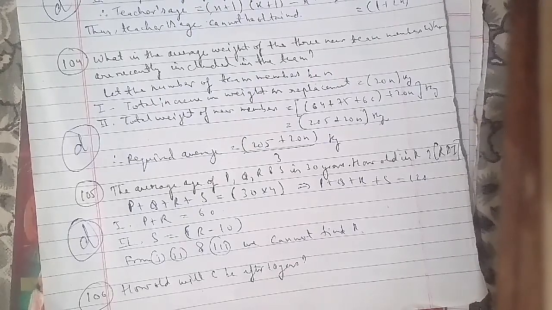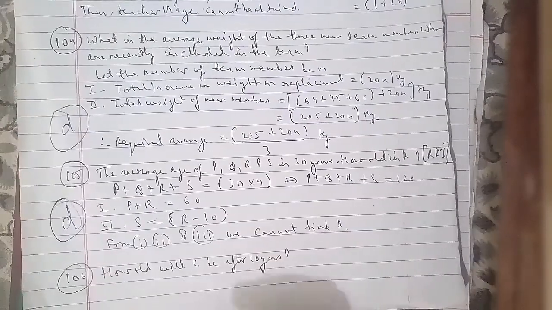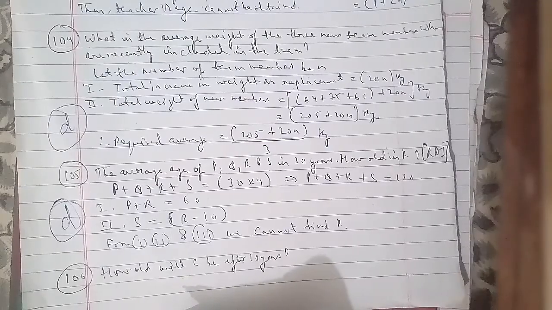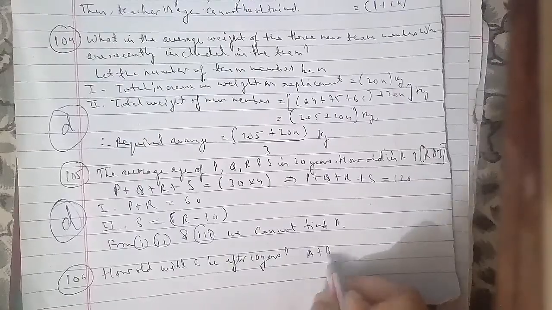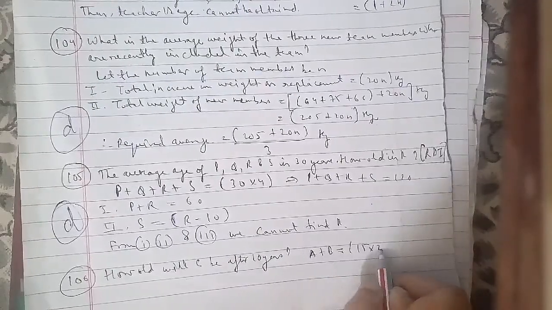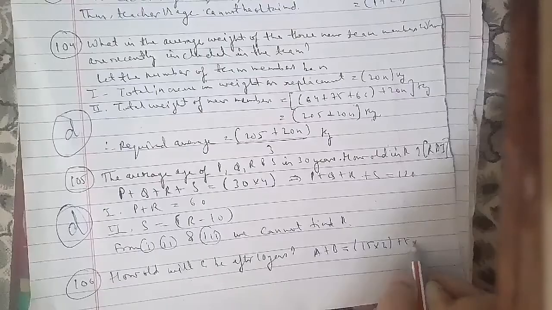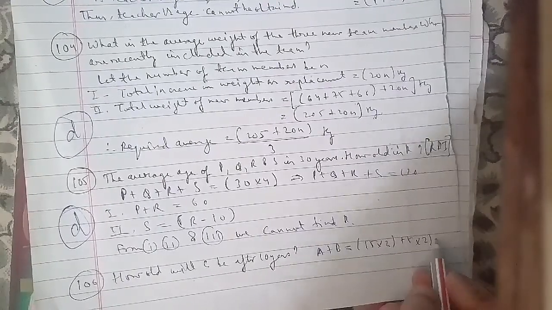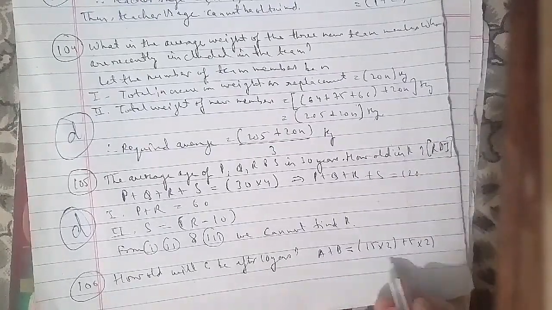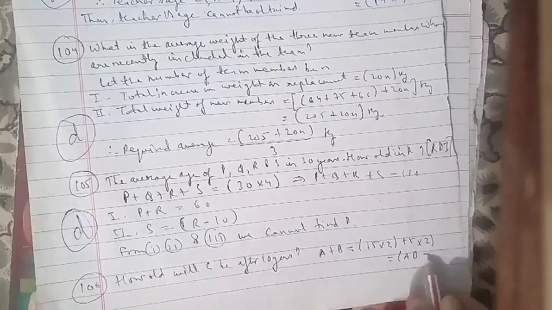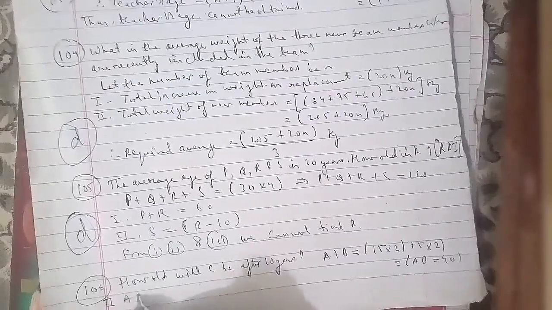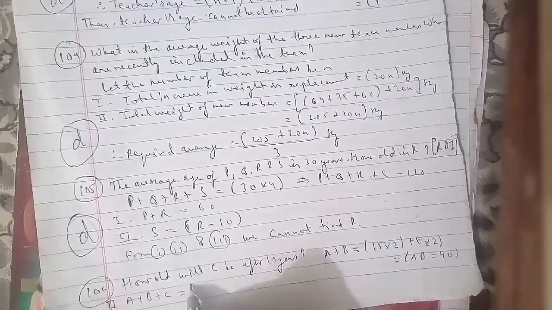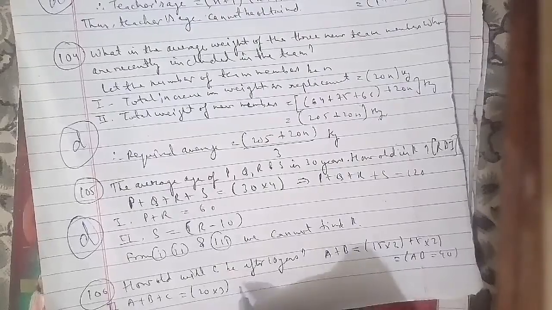So C's age after 10 years will be 20 plus 10, that is 30 years. The answer is option E, because with the help of both statements we can find the answer. C's age is 30 years, and E is the right answer for this question.